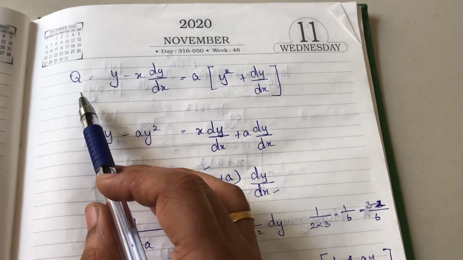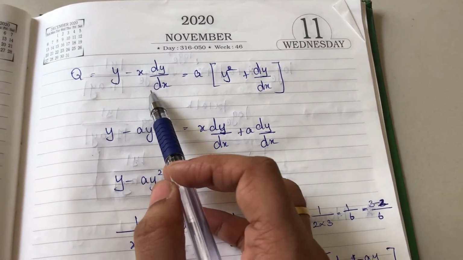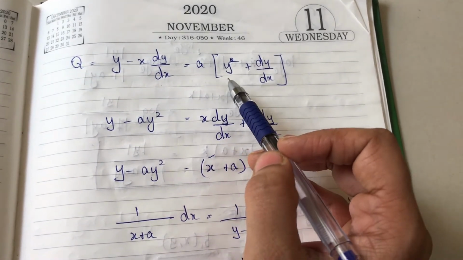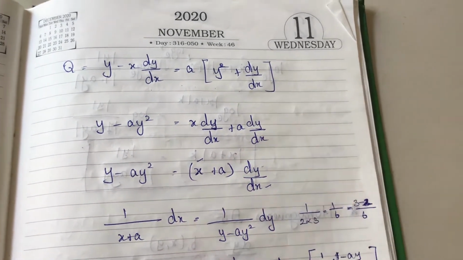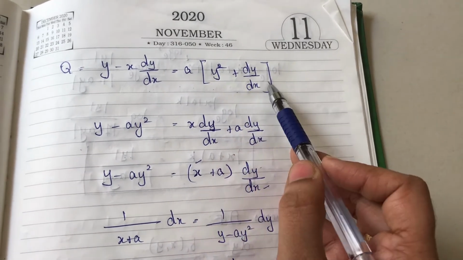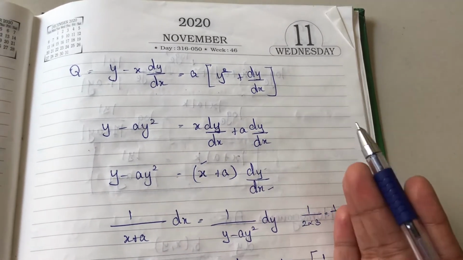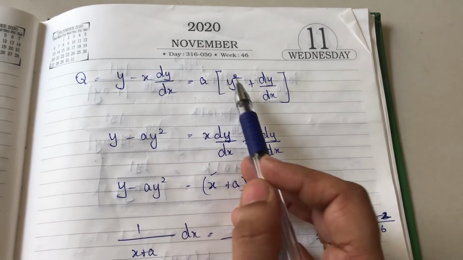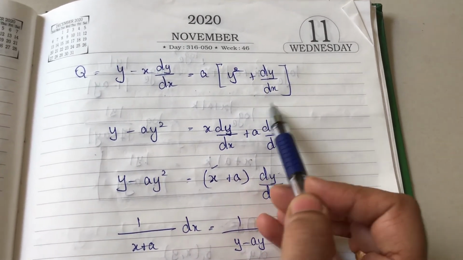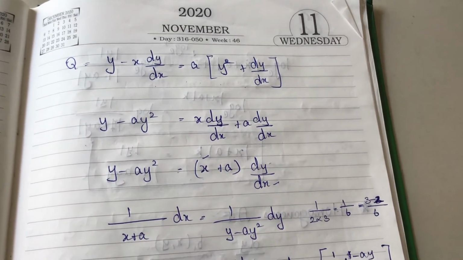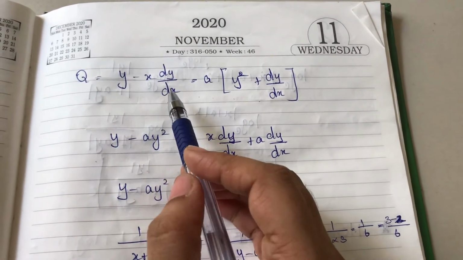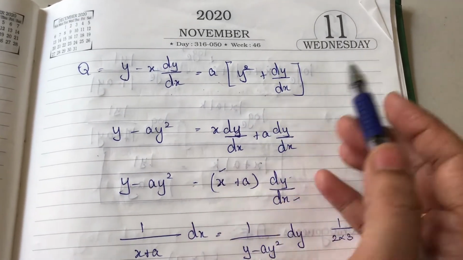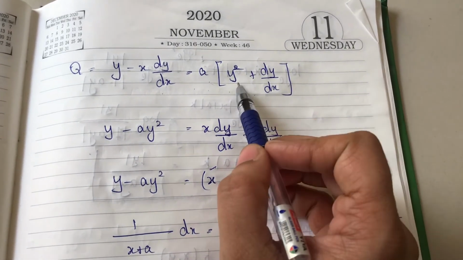They have given one question: y is equal to y minus x into dy by dx, which is equal to a into y square plus dy by dx. So, just multiply these things and then first separate it, dy and dx. You can see here I just multiplied it, and here there is no dx, so just bring dx here.